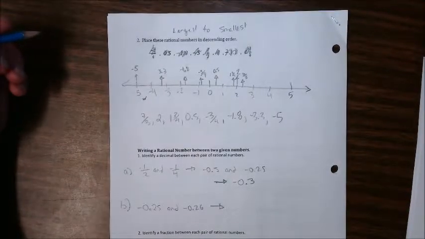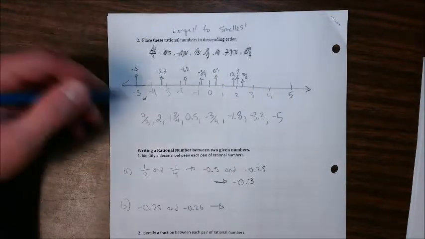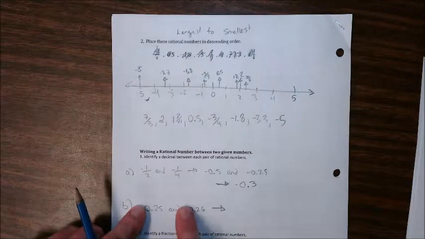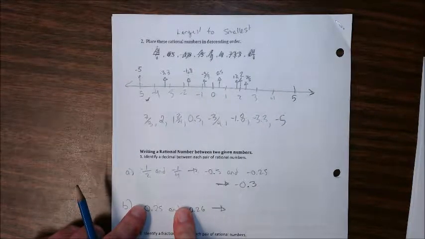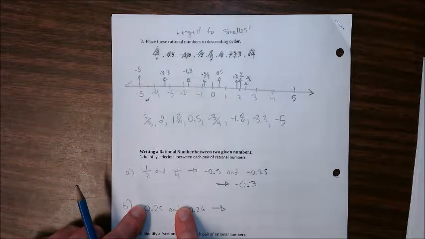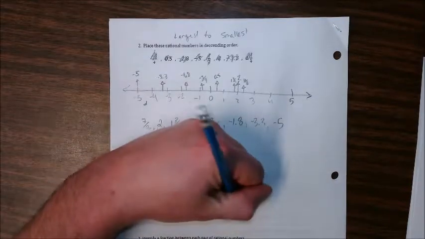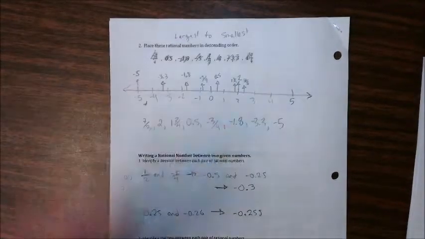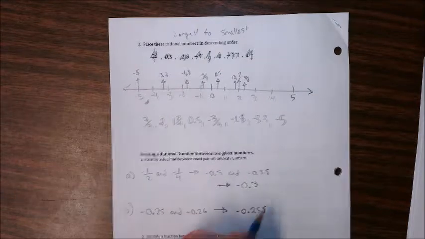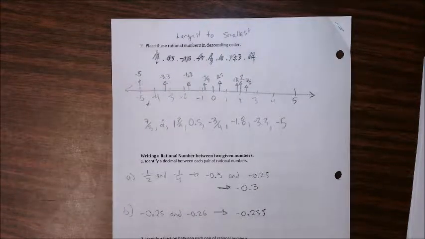Well, I got to think really small here, but if I can ignore the negatives here and think about it this way, well, what's a number that's in between those two? Well, say 0.251 or 0.252 or 0.253 or any of those. So we can actually do the same, but I'm going to say negative, and I picked 0.255. You could have picked anything like that, but that's what I ended up with.